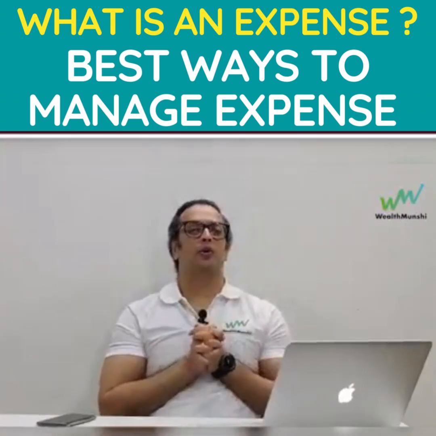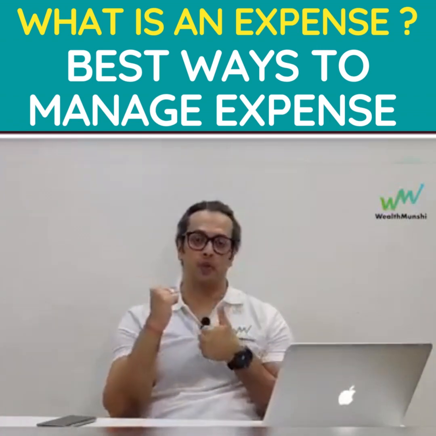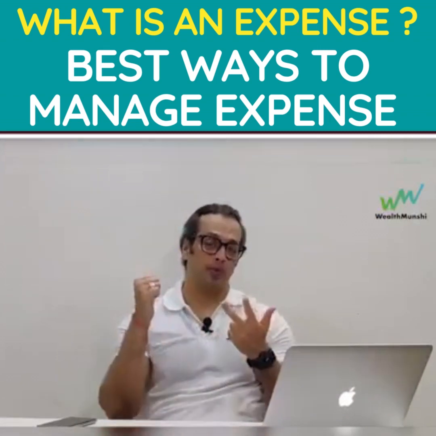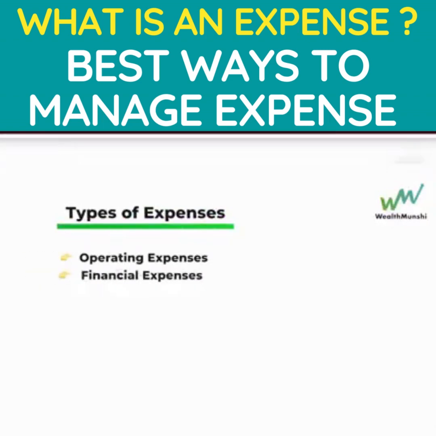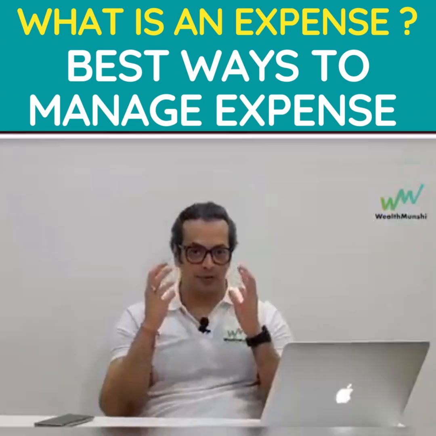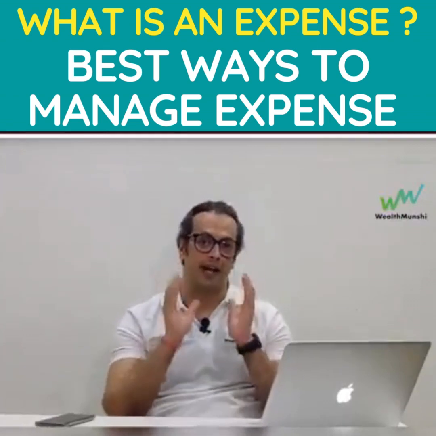So as I said, there are two kinds of expenses, but there are many types of expenses. Expenses could be a financial expense, an emotional expense, a luxury expense, or an expense for any kind of bonding which you have with someone. The expenses can vary, but most importantly what you have to realize is, as we say in Hindi, stretch your legs only as far as your blanket goes: spend only as much as you can afford. And that is very important, that is very right, and that has to be maintained every time.